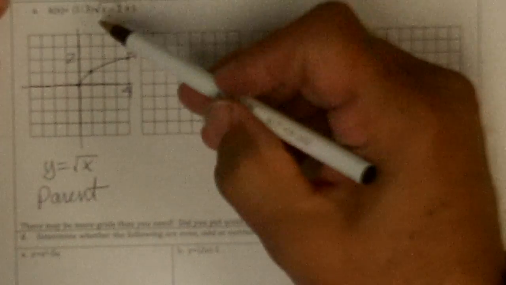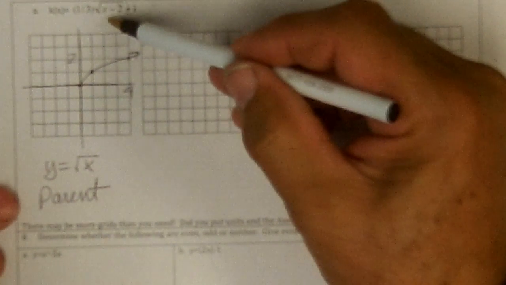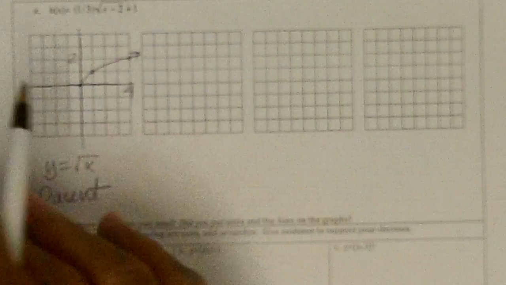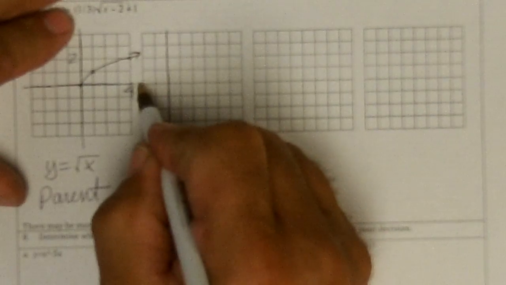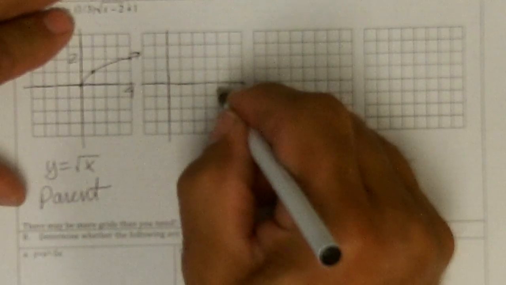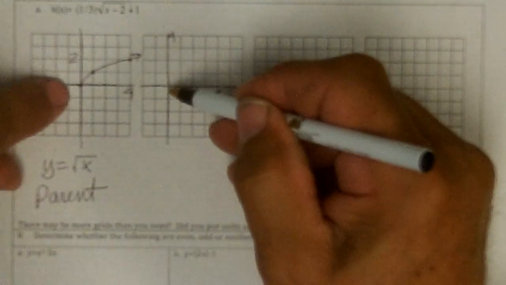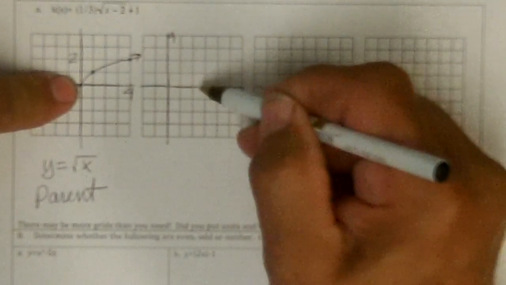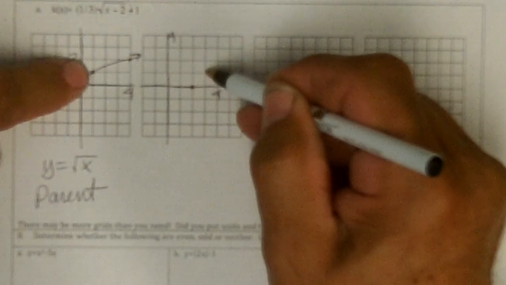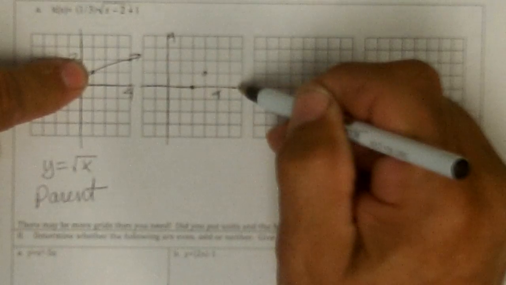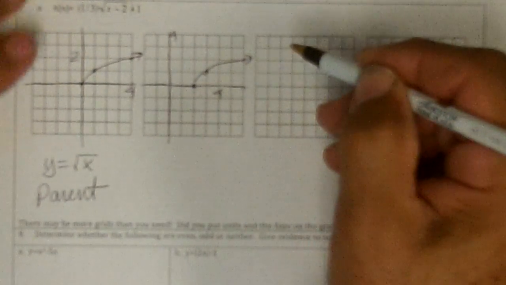Now, I've got stuff on the x and outside. On the x moves it left to right. It's actually going to move it right 2. So I'm going to move my grid over, put the y-axis there, the x here. So this is 4 and this is 4. So if I follow this curve, it's now plus 2, so it's here. If I go over 1, it's up 1. If I go over 4, it's up 2. So it should be right there.